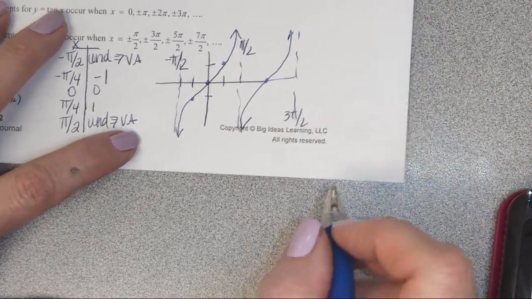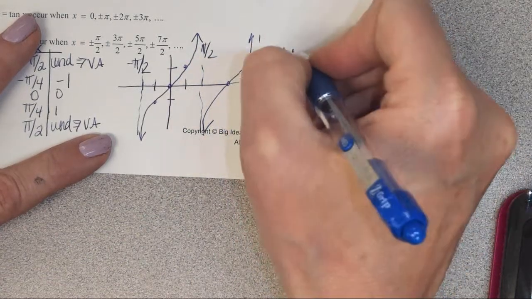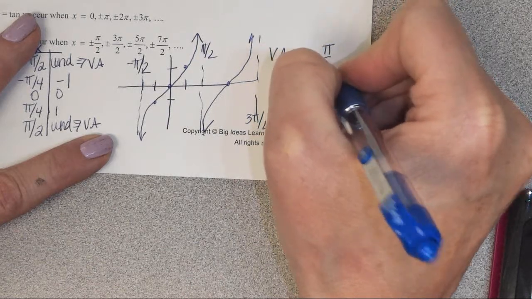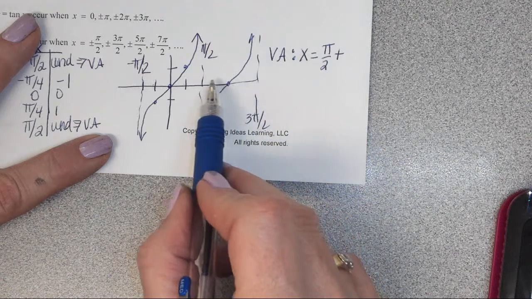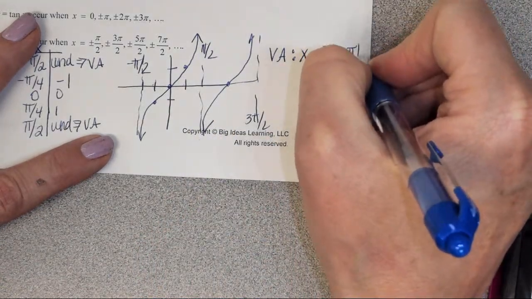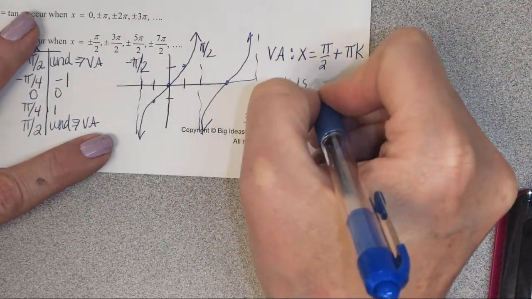Okay? Now, you have to be able to write the vertical asymptotes. Watch how we write this. The vertical asymptote is at x equals pi over 2 plus, how much did I add on to go to the next one? Pi. So I say plus pi k. K is always an integer.